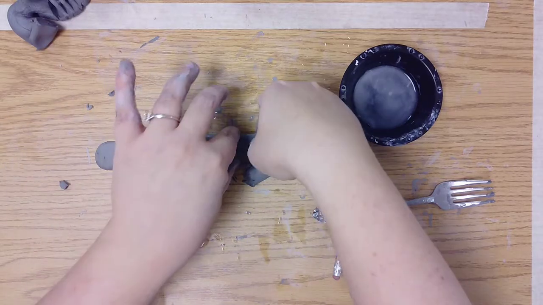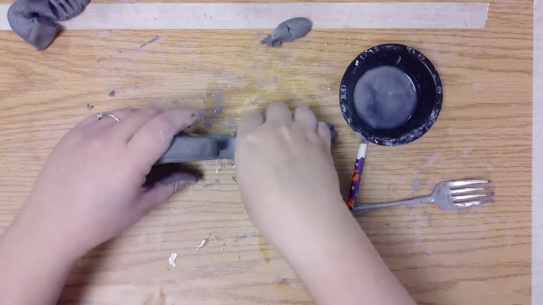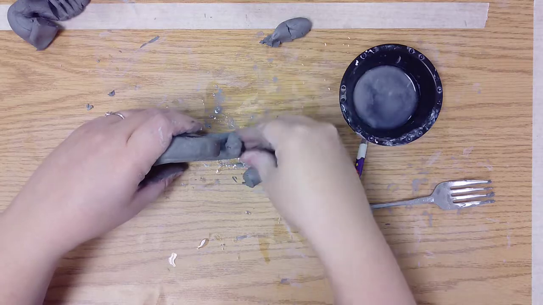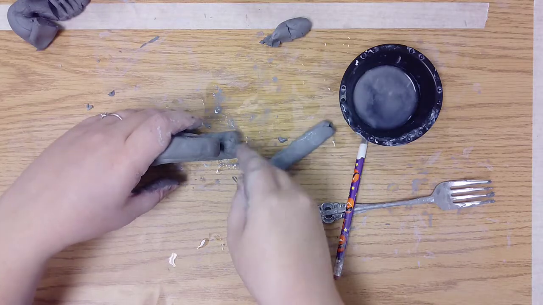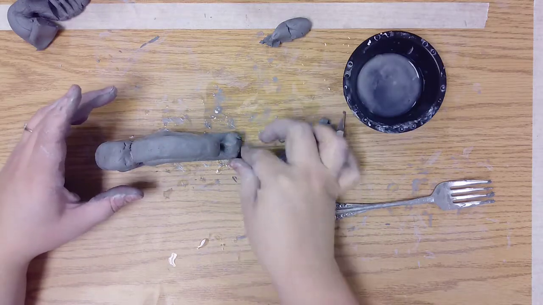And then I think I'm going to do something a little fancy. I'm going to pinch off his tail and just bend it up a little bit so it looks a little fancy. You don't have to. You can cut it off straight if you want, but I like mine a little fancy.